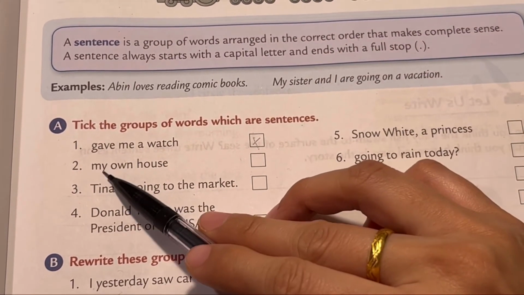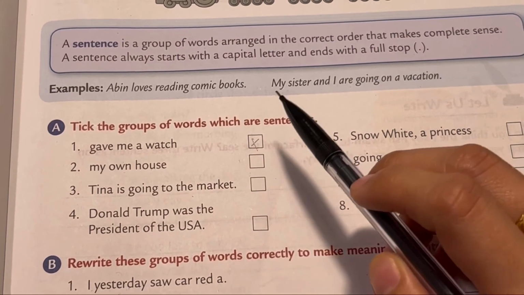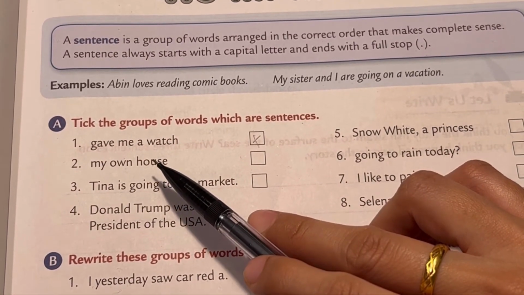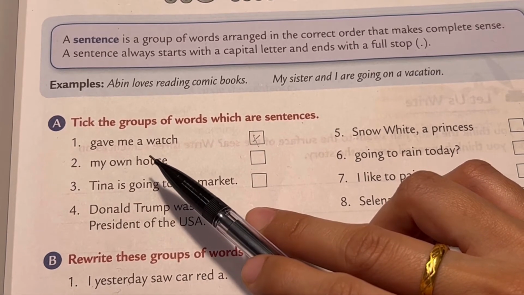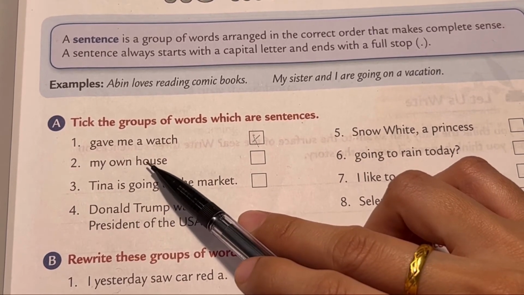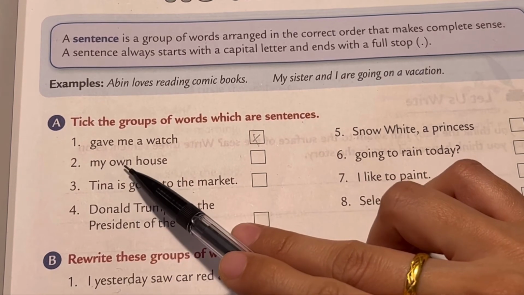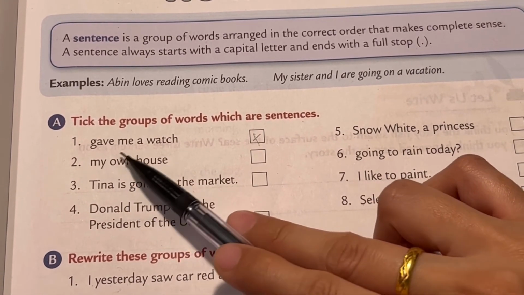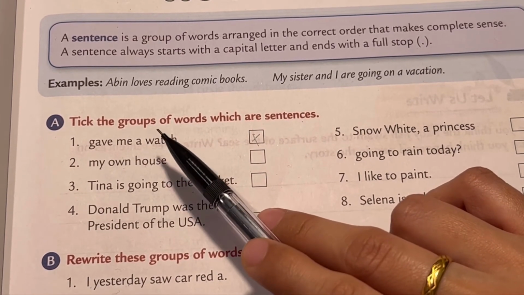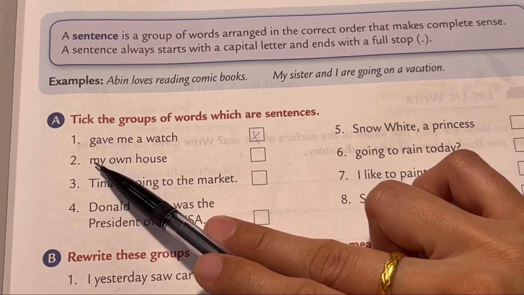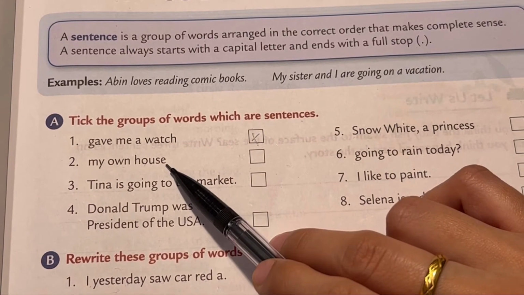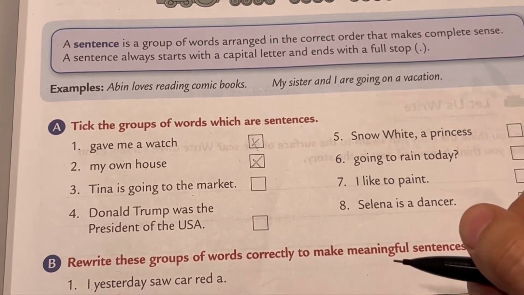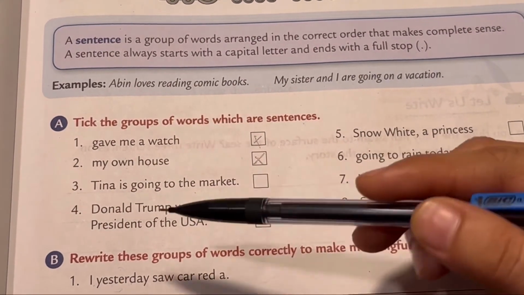Okay. My own house. Now, do these group of words make a sentence? No, they don't make a sentence. My own house. Why? Because they don't make complete sense. They don't begin with a capital letter. It does not end with a full stop. So again, cross it out. Okay. Now see the third one.